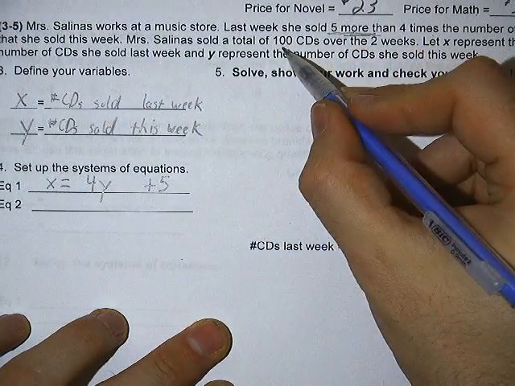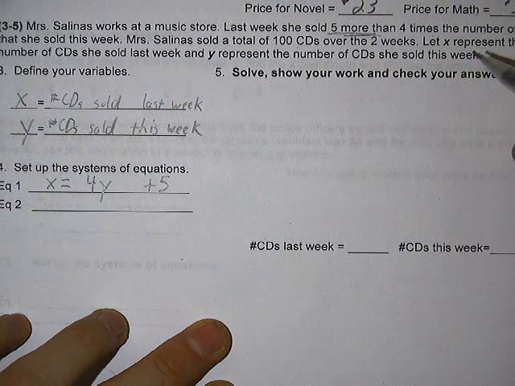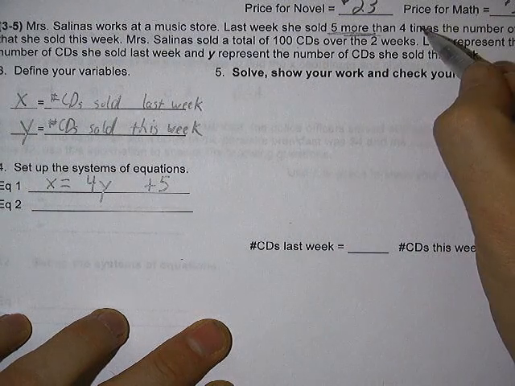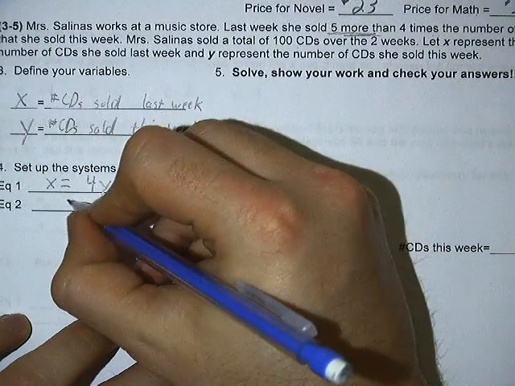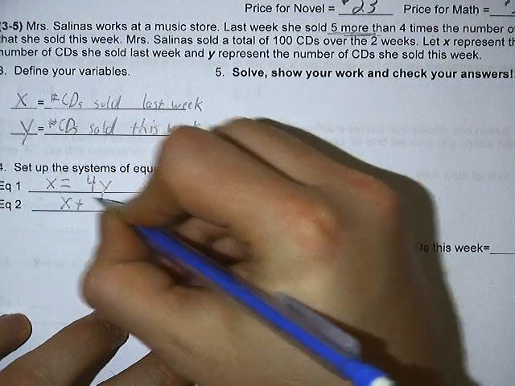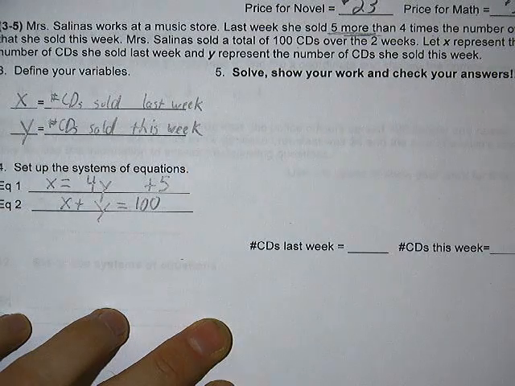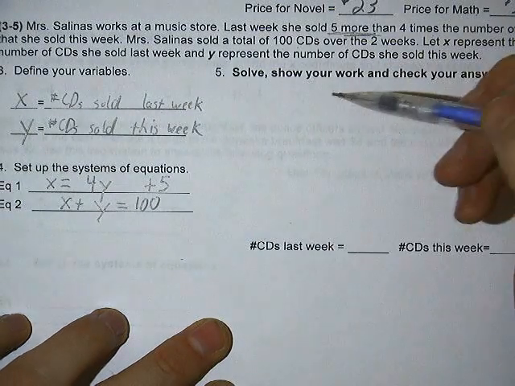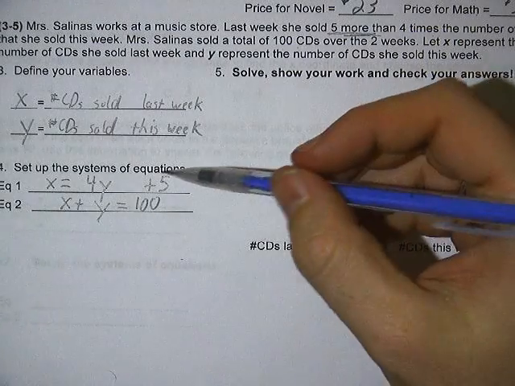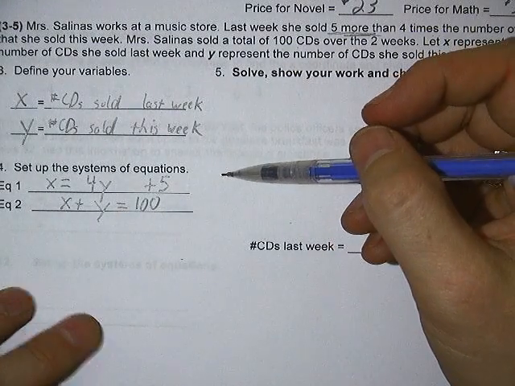Miscellaneous sold a total of 100 CDs over the 2 weeks. Well, if I add last week's and this week's, that gives me 100. So last week's is X plus this week's is Y, and that has to equal 100. So boom, already done. Only 2 minutes in, and we're already done with number 4.